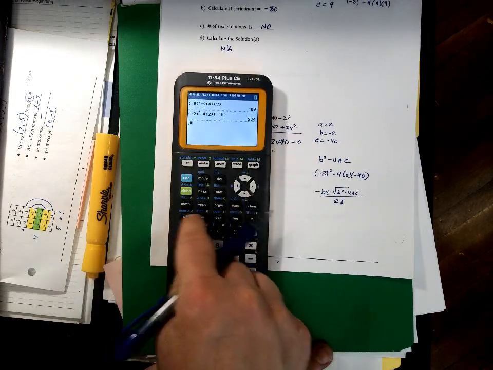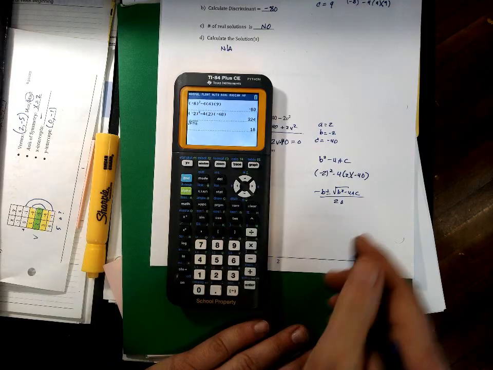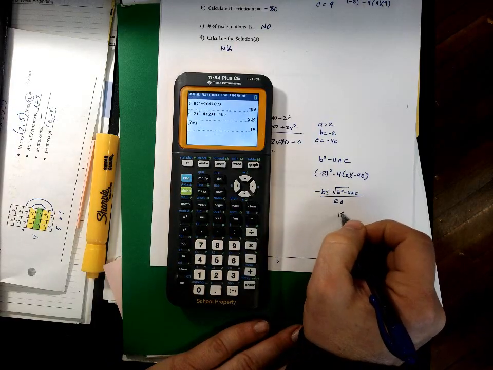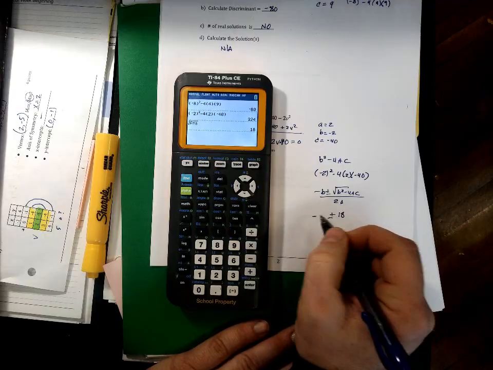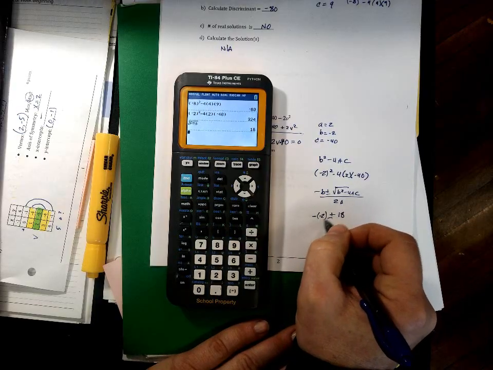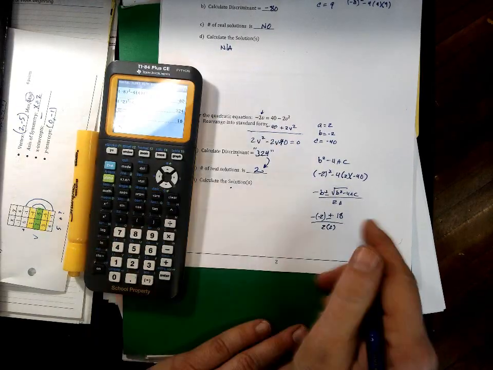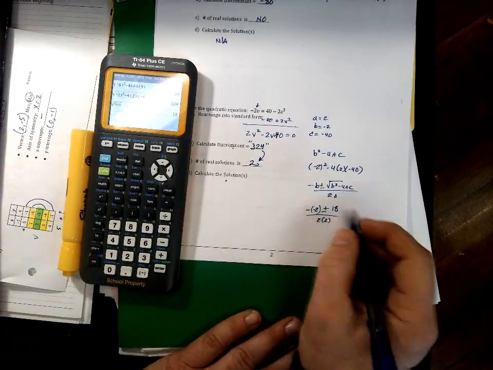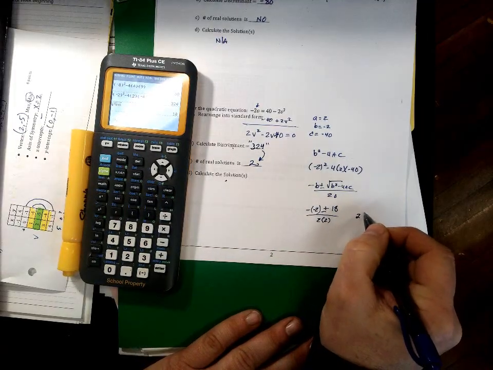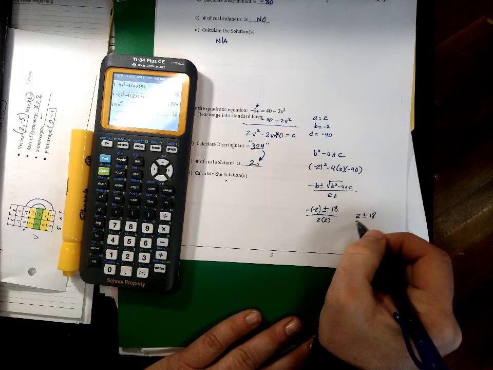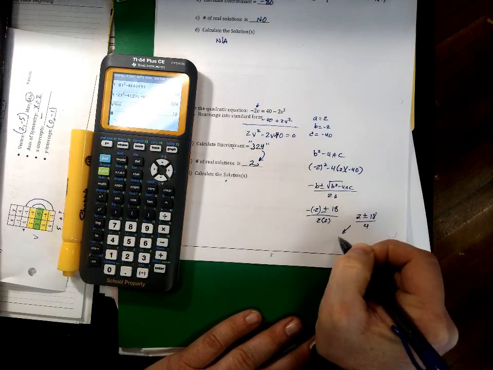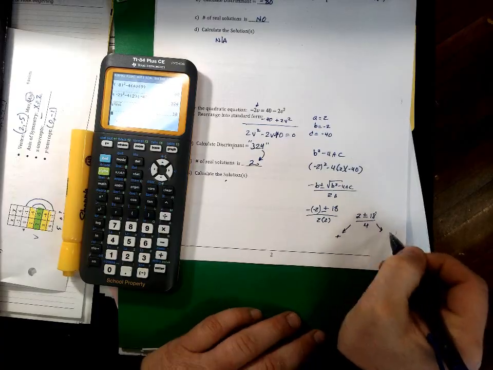If I square root the discriminant, I get 18. Now, negative negative is a positive, so I have 2 plus or minus 18 over 4. And I'm going to do once as a plus here and once as a minus.